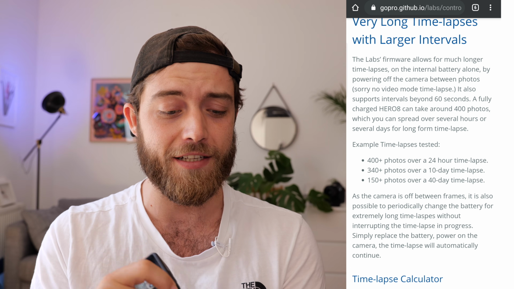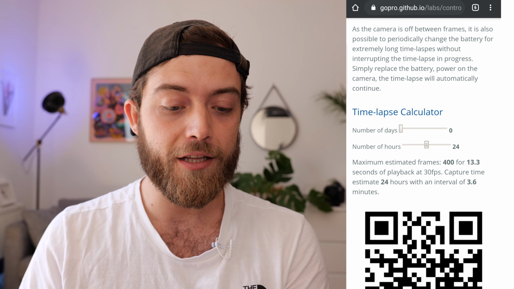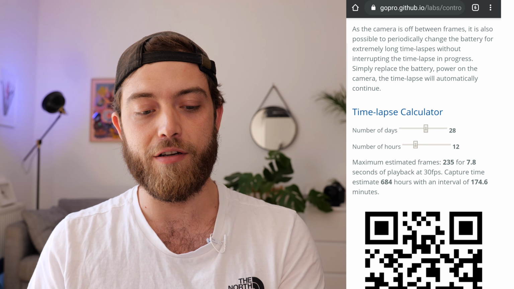Here's the thing they tested. The fact that you can go 150 photos over a 40-day time lapse is really quite impressive. It also comes with a calculator, number of days and number of hours, which gives you an estimated frames and amount of playback, etc. Very cool.